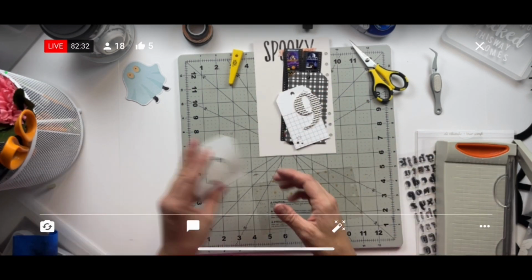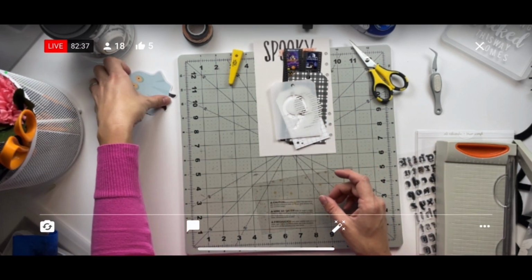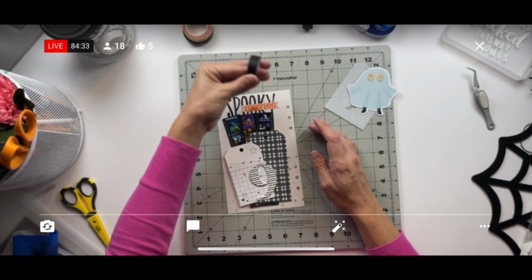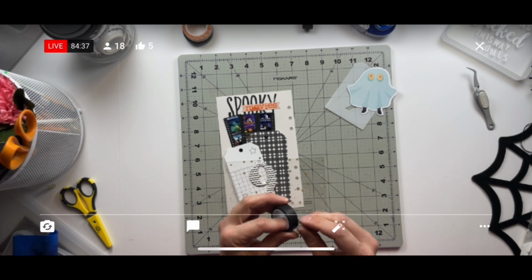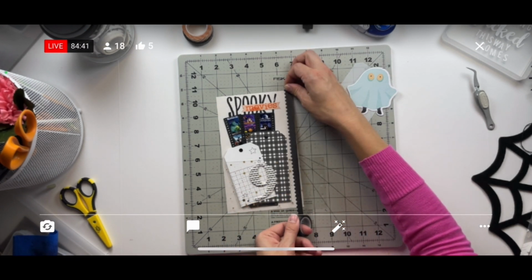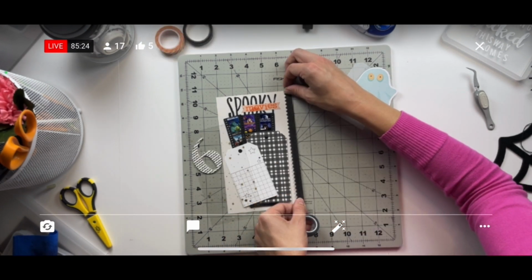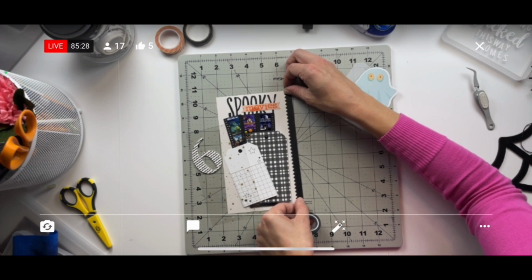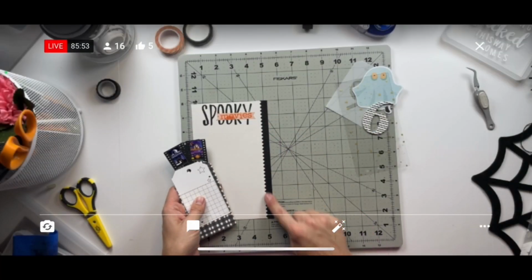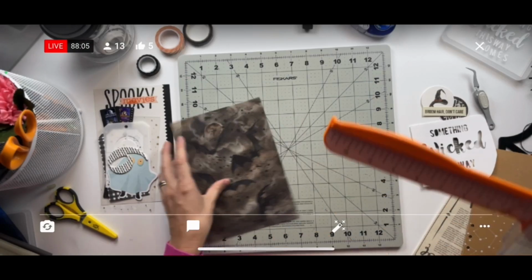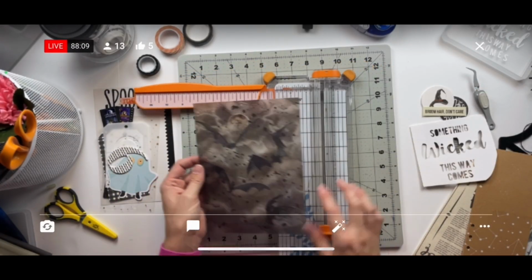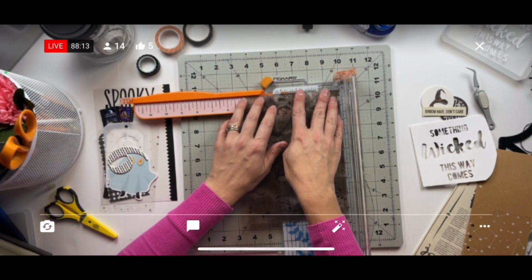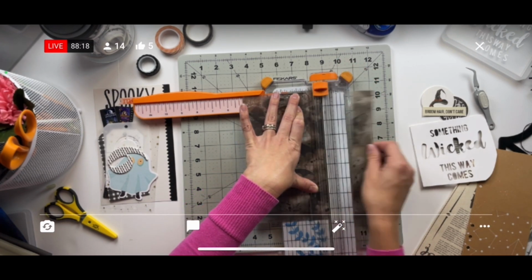The ink I used is called, I want to call it pumpkin spice, but I don't think that's right. Something along those lines from scrapbook.com. I'll make sure to link that in the description as well. So that one I stamped out on the little section there. I turned it into a flag by just cutting it out and cutting the little triangles into the sides and adhered that down.